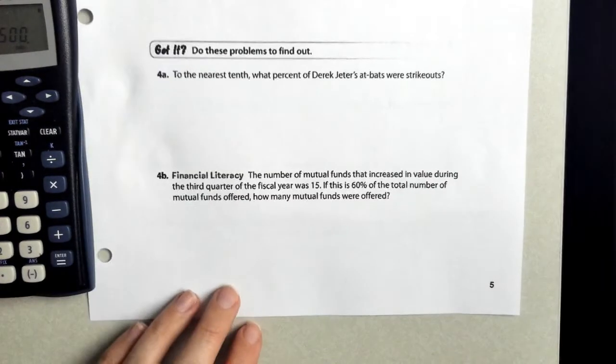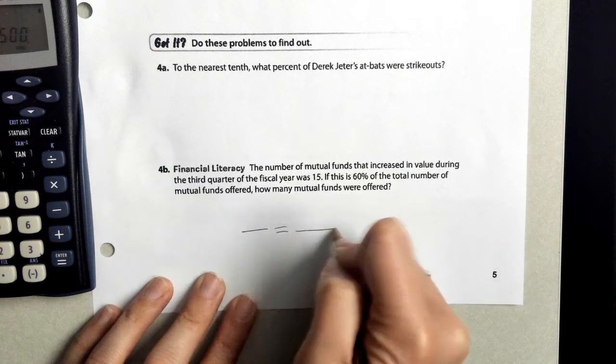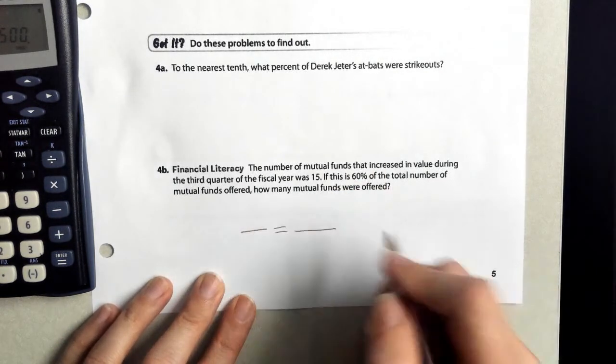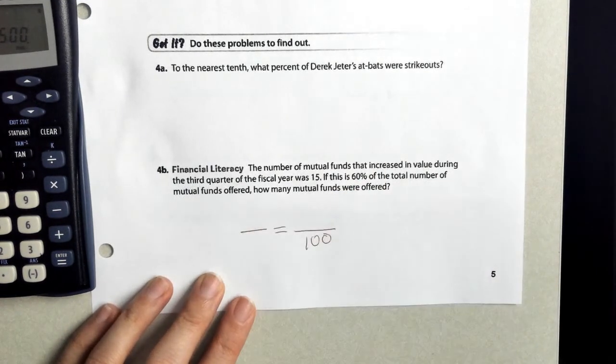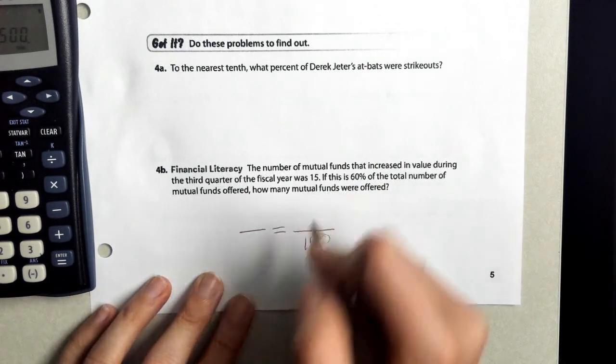Here's one last example. It says, the number of mutual funds that increased in value during the third quarter of the fiscal year was 15. If this is 60% of the total number of mutual funds offered, how many mutual funds were offered? So on this one, I start with the right side because that's the easiest. I know that's going to be 100 no matter what. And then they gave me the percent, so the percent is 60.